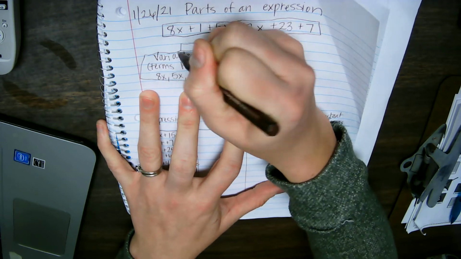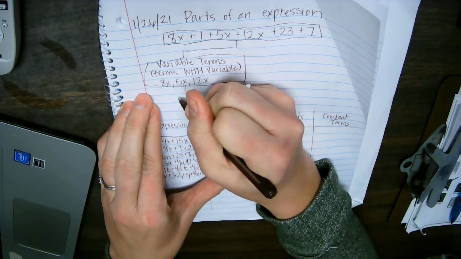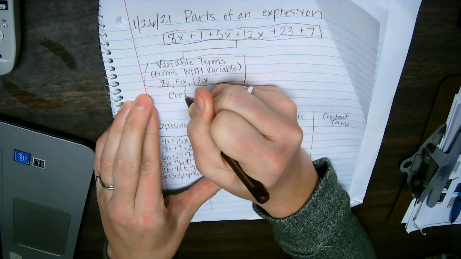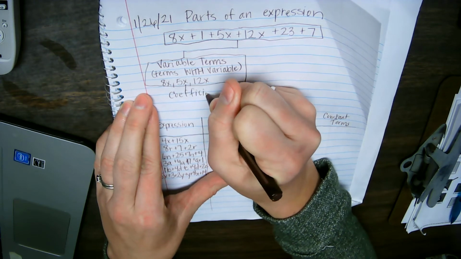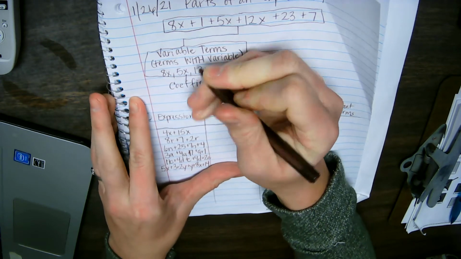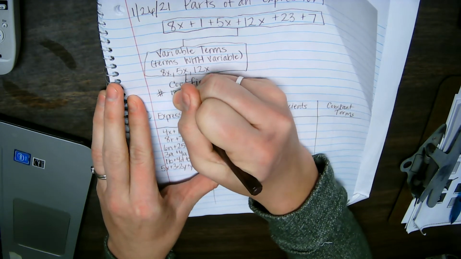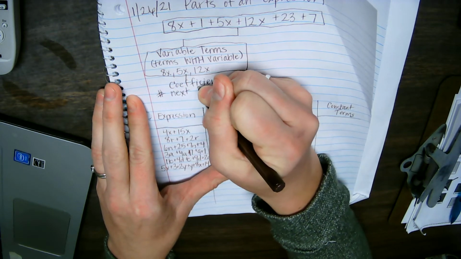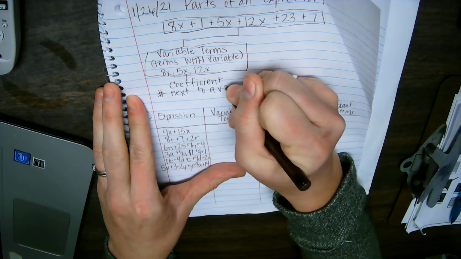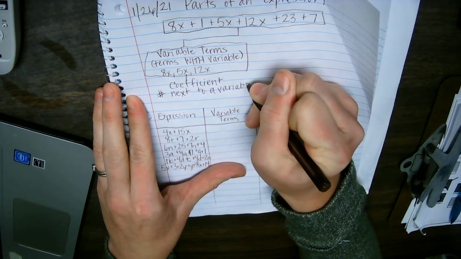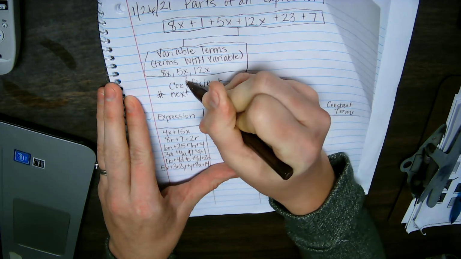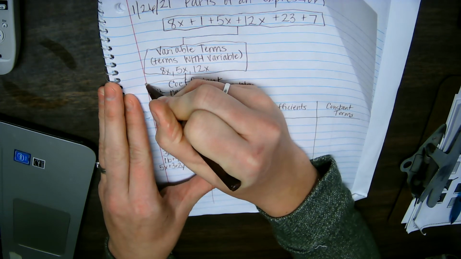Now, each of my variable terms has a coefficient. A coefficient is the number next to a variable. So it's how many of that variable we have, right? It's what we're multiplying by that variable.